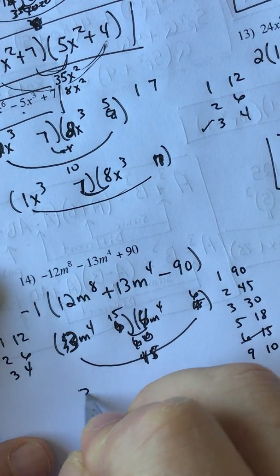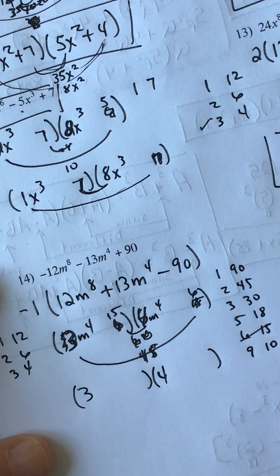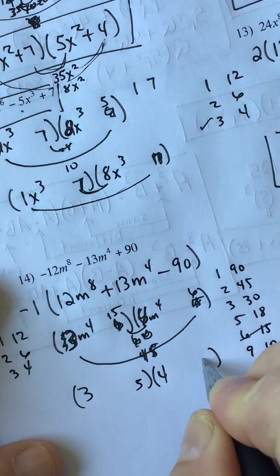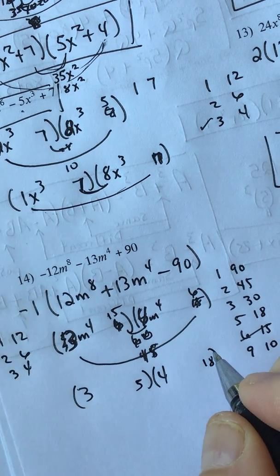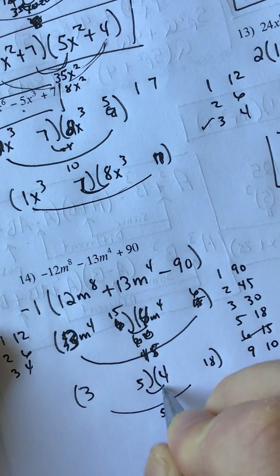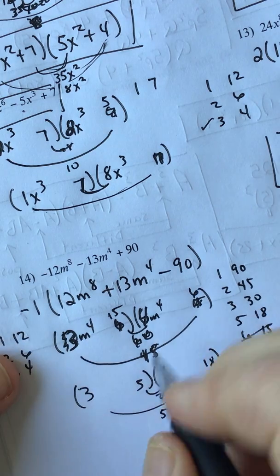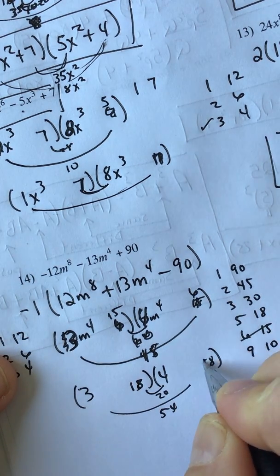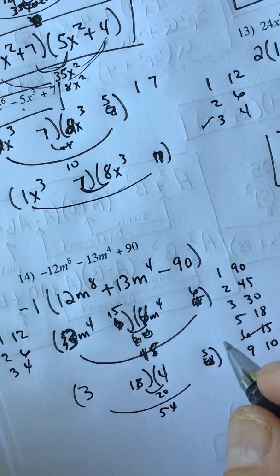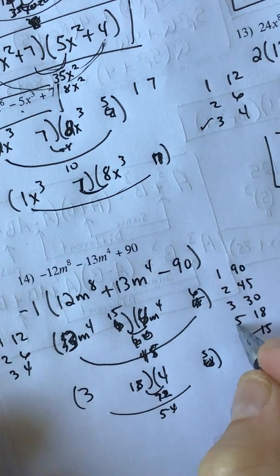What do I have here again? I have 3 and 4. Maybe I'll try the 5 and the 18. Three times 18 is 54. That's 20. That's not going to be 13. So I'll go 18 here and 5 here. 18 times 4 is 72. That's not going to make it either. Okay, that's not going to work.